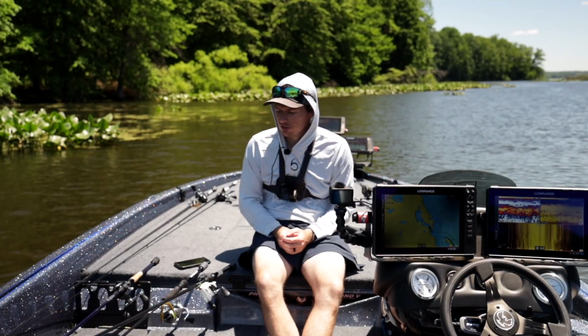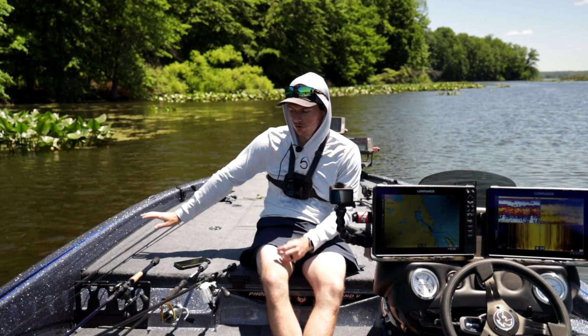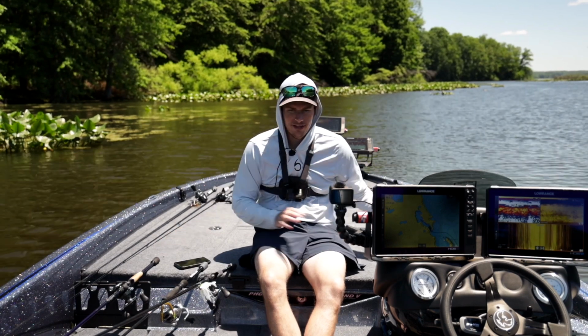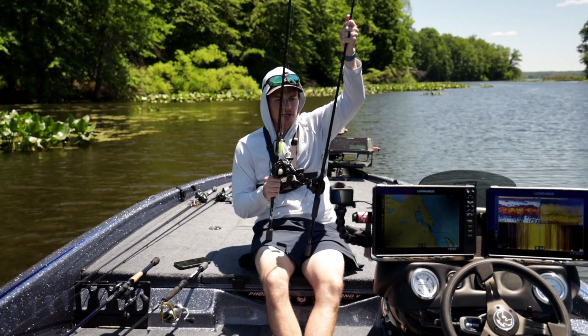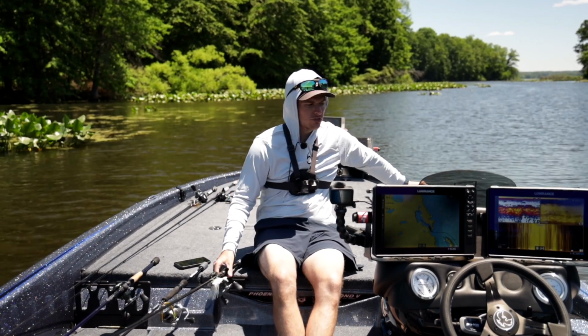Now the last thing you're going to notice about my bait selection, and it's noticeable on both the emergent and submergent side, is I have 2 reaction baits and I'll have 1 slow moving bait.